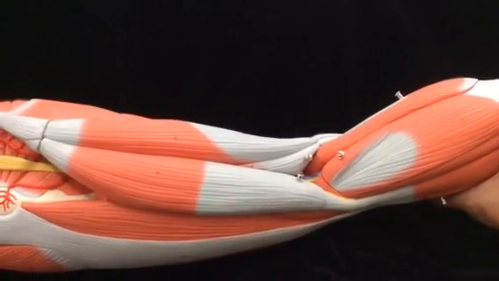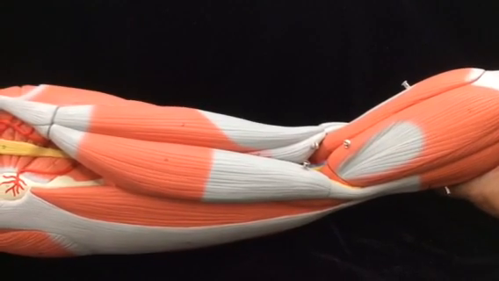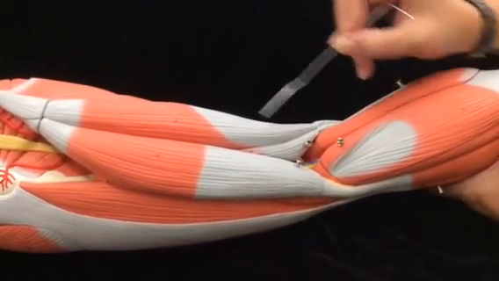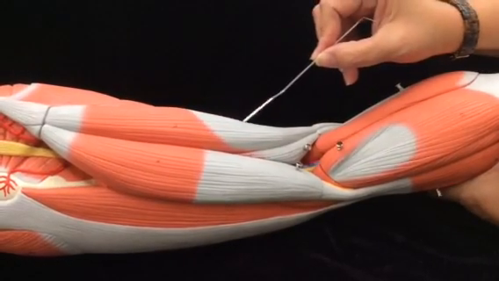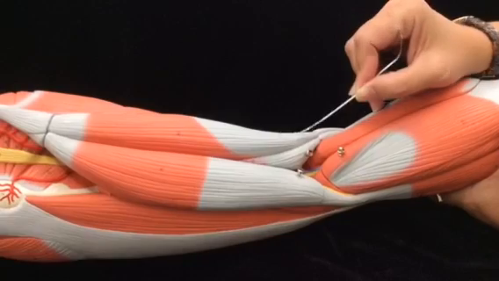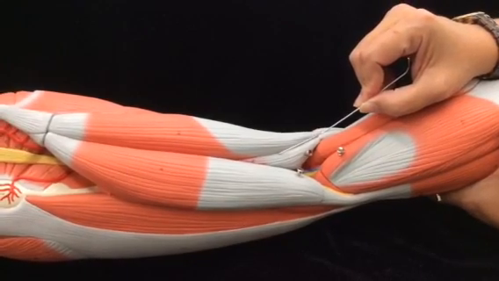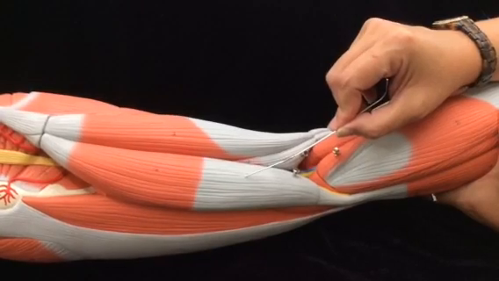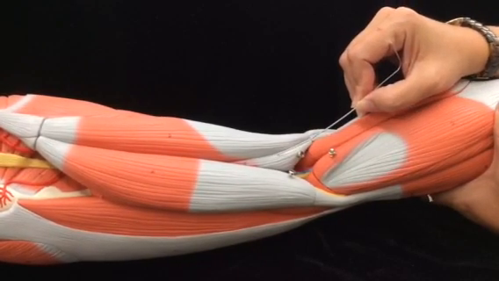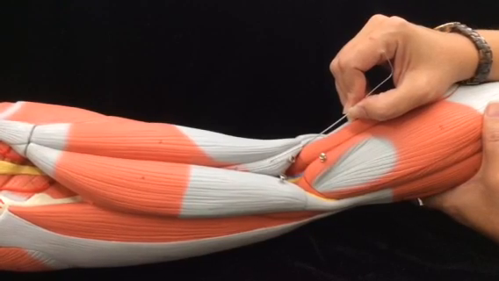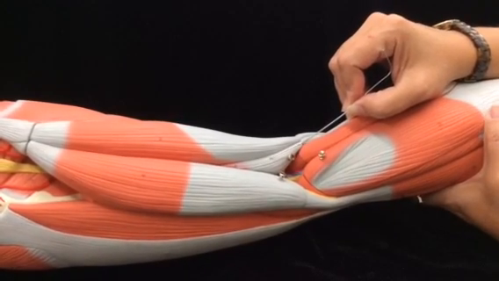So a lot of times you guys get confused between the semimembranosus, which is this little tiny muscle over here, and the semitendinosus. So one thing that is helpful for me to remember is that the semimembranosus is between the semitendinosus and the biceps femoris. So what makes me remember is that I think of the interosseous membrane of, let's say, between the ulna and the radius.